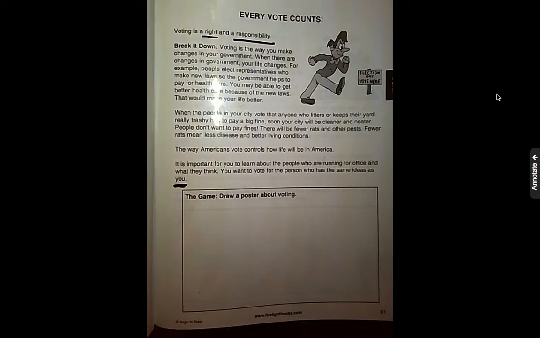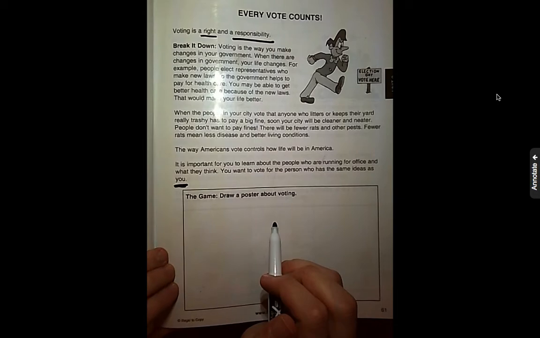And to learn more about those people, to see what you have in common with them, or if you prefer their ideas over the other, so you can vote for who you'd prefer. And it says the game, draw a poster about voting. So you can draw anything, okay? Maybe drawing a picture of someone voting.